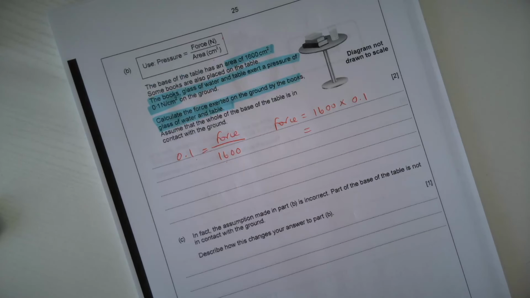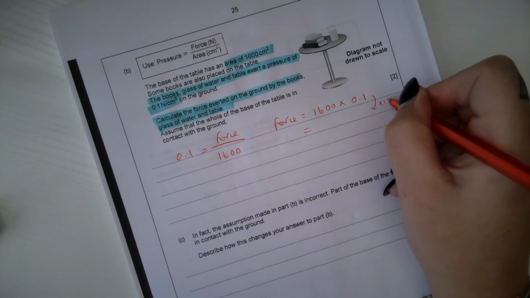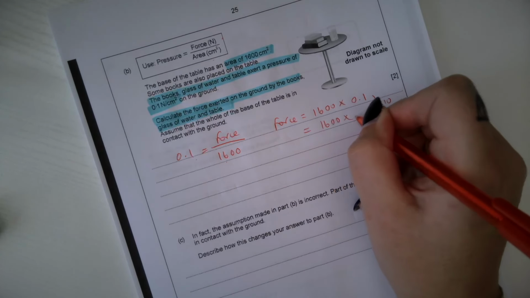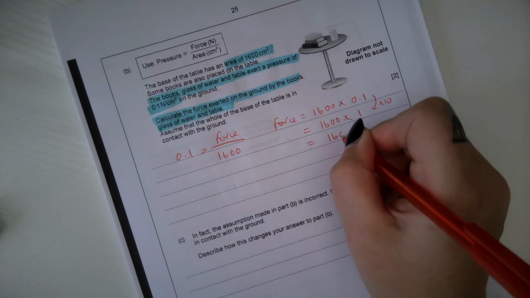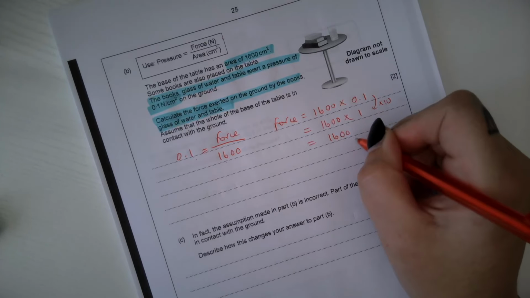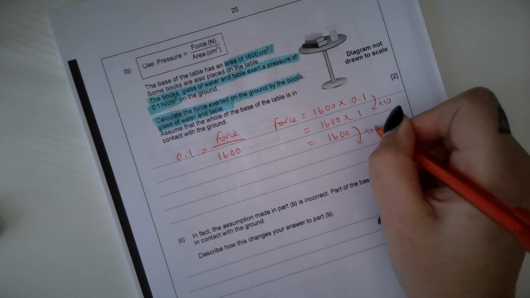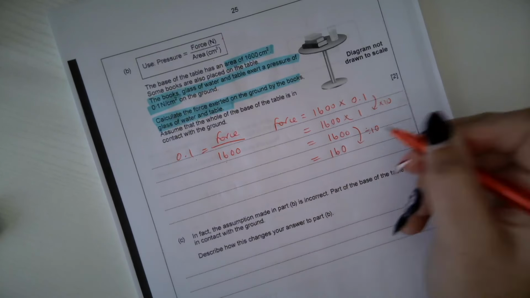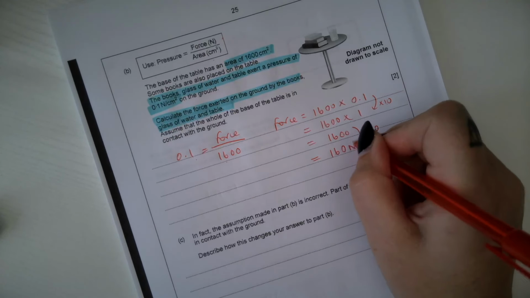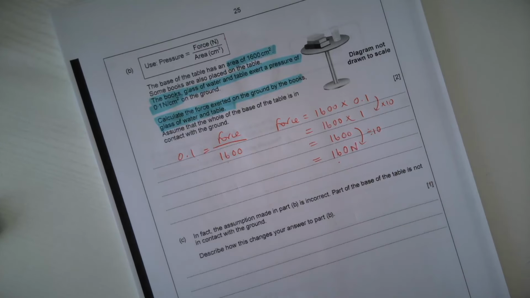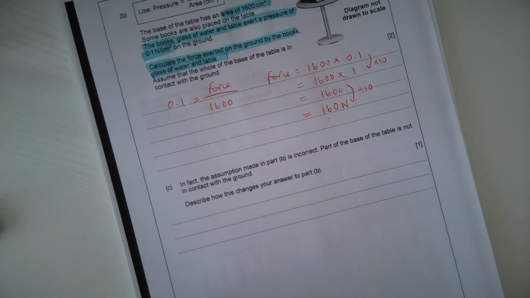So what we're going to do, let's times that by 10. So we're doing 1,600 times by 1, which is 1,600, but we times by 10, so we'll need to reverse that. We're going to divide by 10, so it's 160 newtons, but you can just put 160 there, guys, you would be absolutely fine.